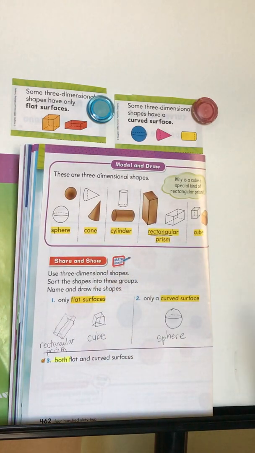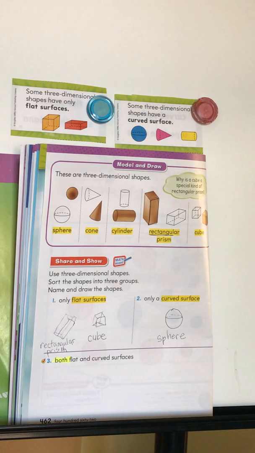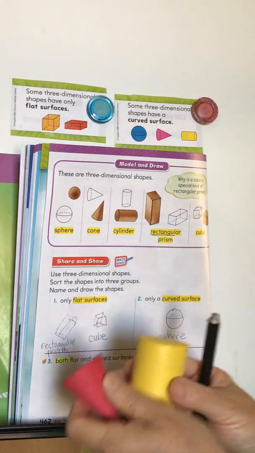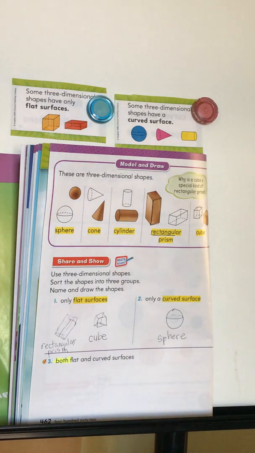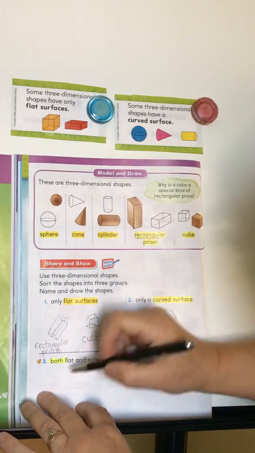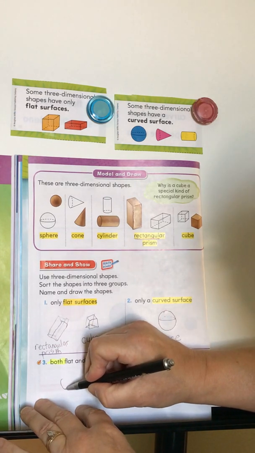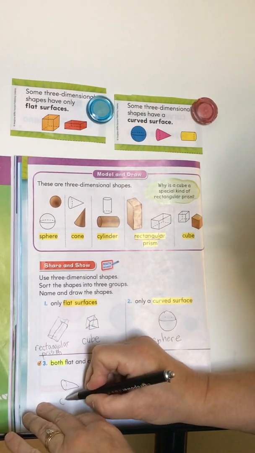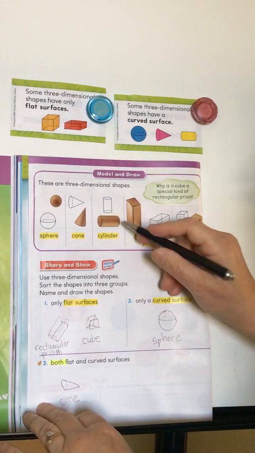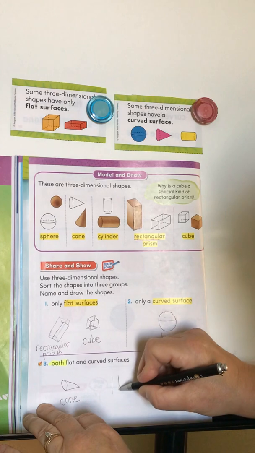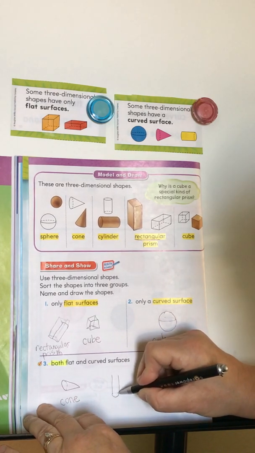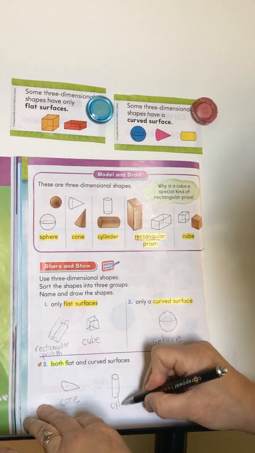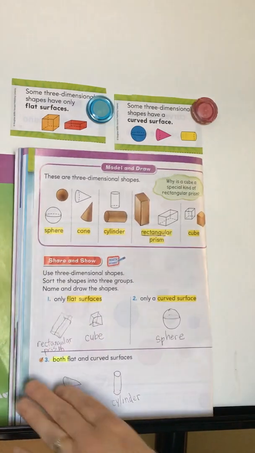Okay, now for both flat and curved surfaces, we want to look at the ones that have a flat surface, also curved. And that would be your cone and your cylinder, okay? So if I look up here, I can see they kind of make it like this. Make that little dotted line there. So that's my cone, and my cylinder, there we go, not bad. Getting better at this the more I practice. And then the cylinder, okay?